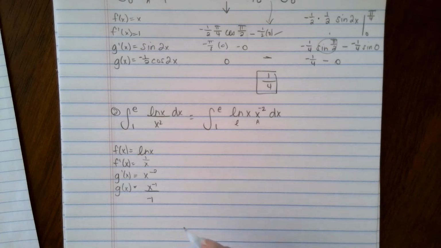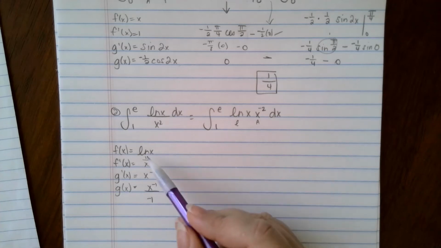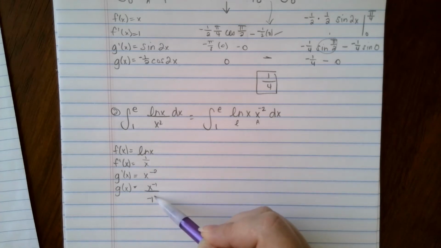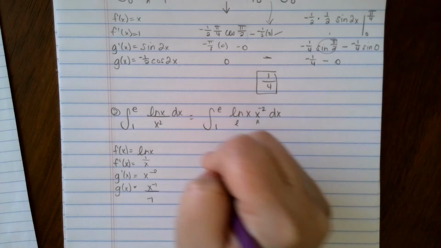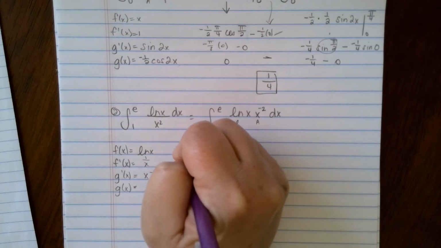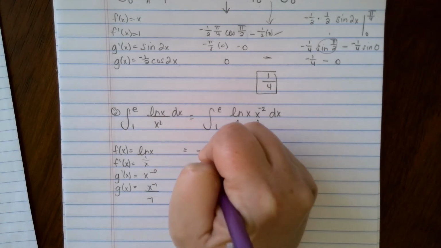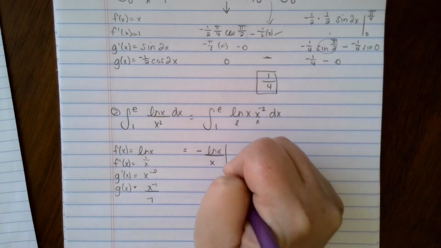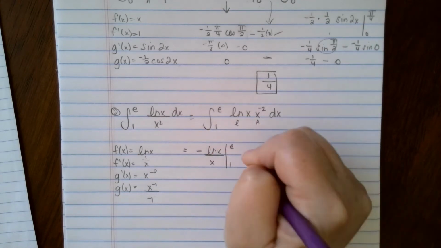Maybe I won't. I'll make it negative x to the negative 1 because I'm going to have to evaluate. So anyway, we've got f of x, g of x. So f of x is ln x. This is a negative 1 over x. Because I'm going to evaluate that, I am going to put that in as a negative ln x over x. And I want to evaluate that from 1 to e.